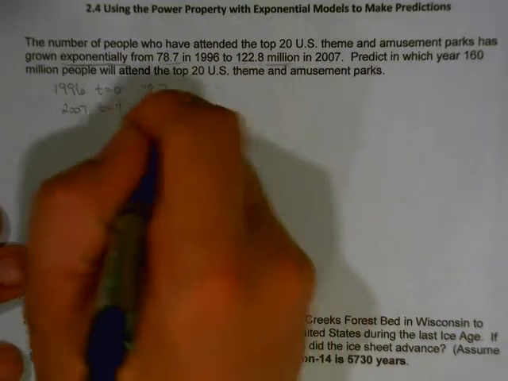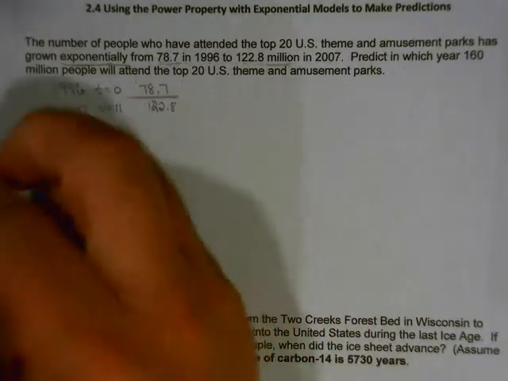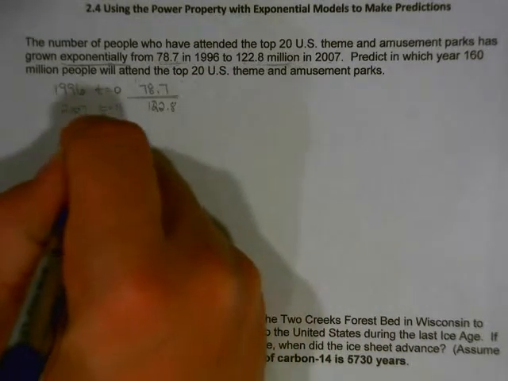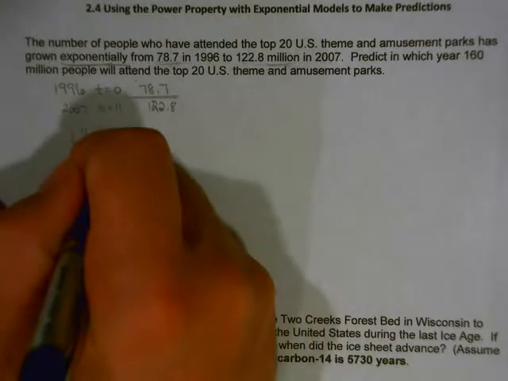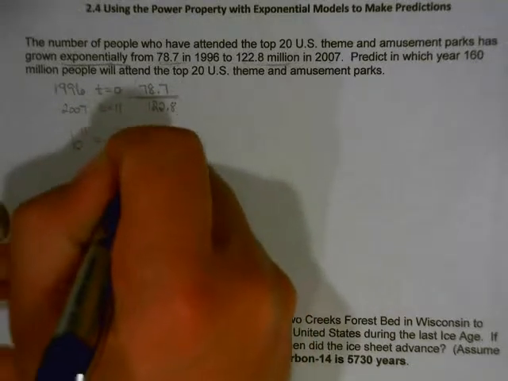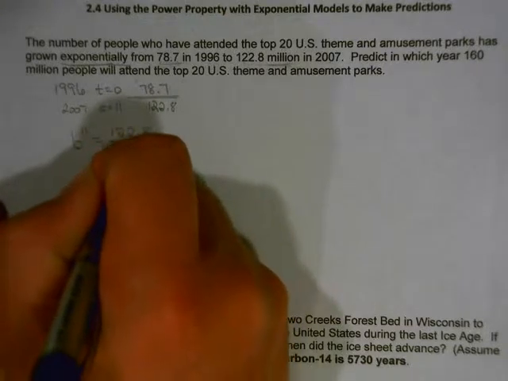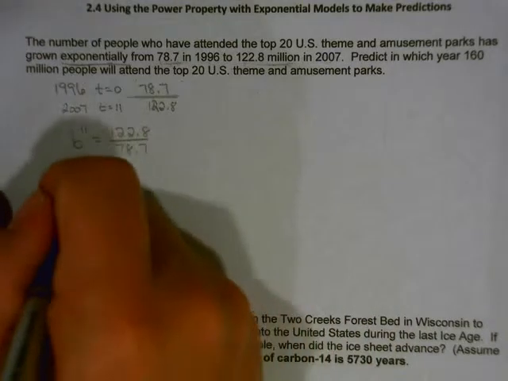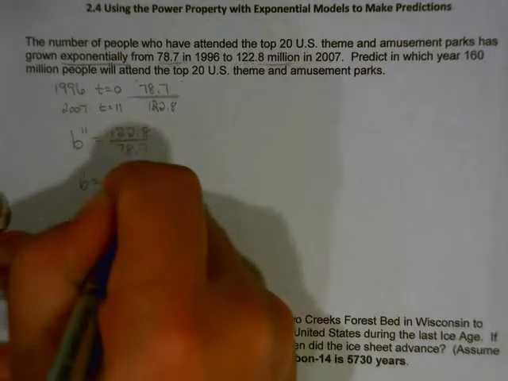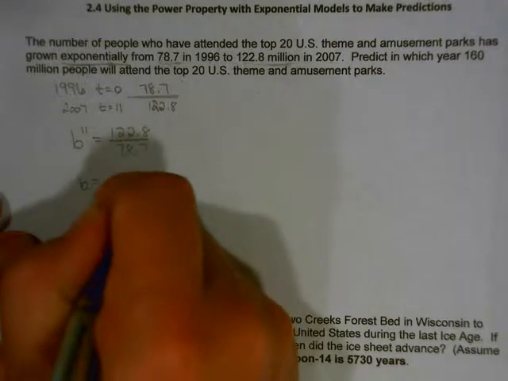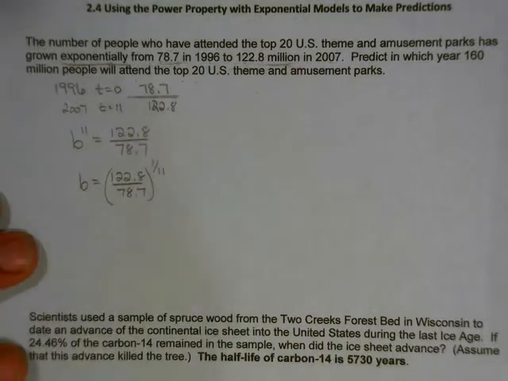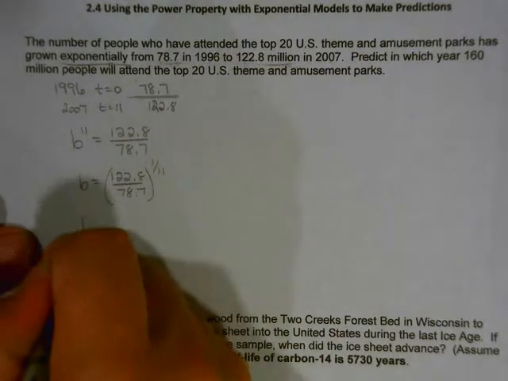So now remember how we found the equation. Here is our A, we have that, but we also have to find our B. So this is going to be B to the 11th equals 122.8 divided by 78.7. Remember, my units are millions. So B equals 122.8 over 78.7 raised to the 1 over 11, or you can take the 11th root.